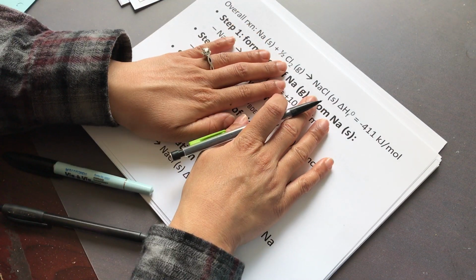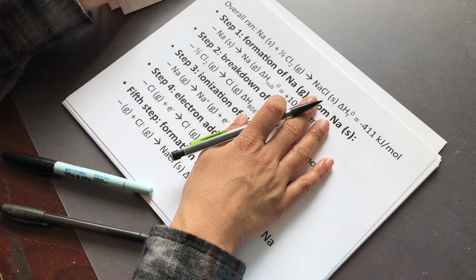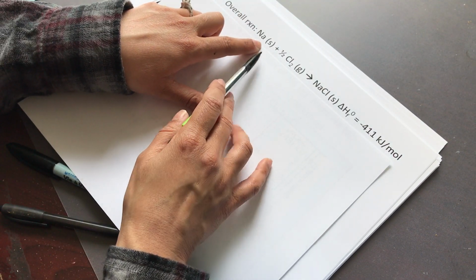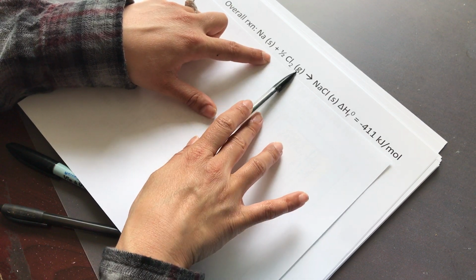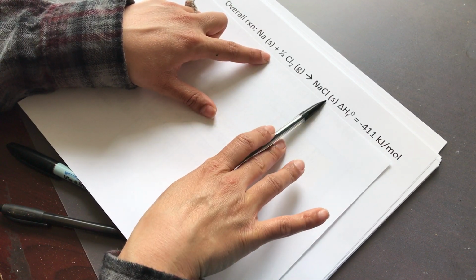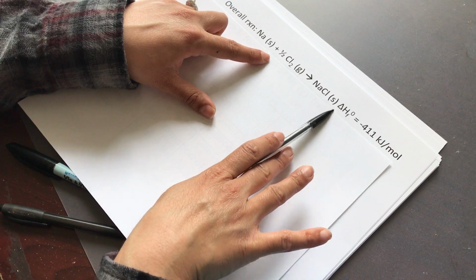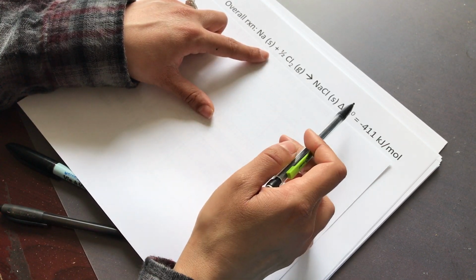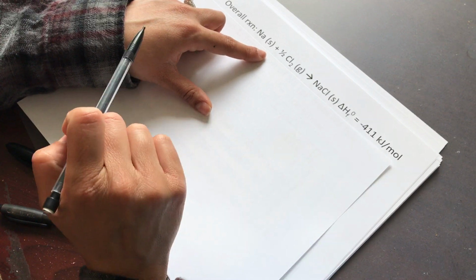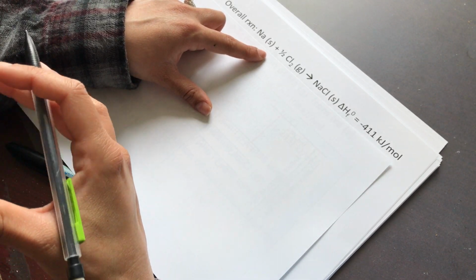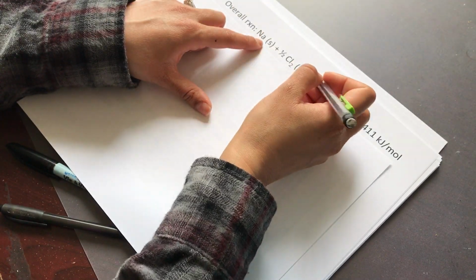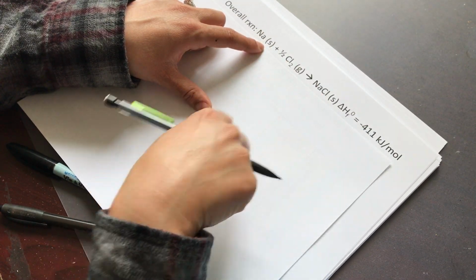We know, if you look at this first, if I cover the rest of this, forming sodium solid with 1 chlorine gas gives us sodium chloride. The heat of formation, the enthalpy, meaning energy of formation, was negative 411 kilojoules per mole. So it released that much energy to put these two ions together. But I know there are steps needed to make this.